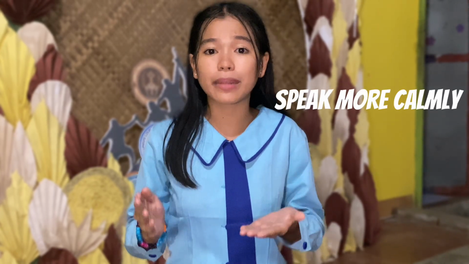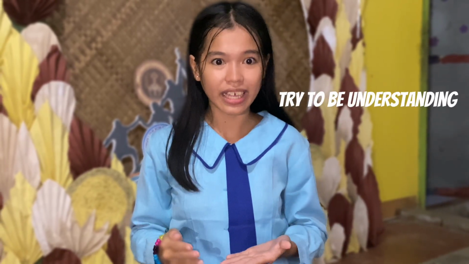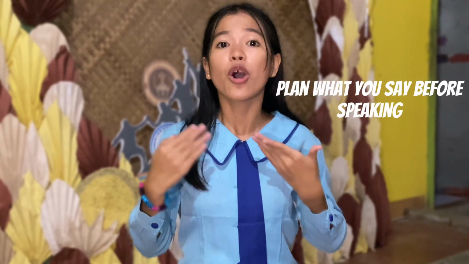In a psychological context, I pay attention to how others are feeling. If someone is upset, I speak more calmly and try to be more understanding. If I'm nervous, I plan what I want to say beforehand. In a cultural context, I try to avoid slang or phrases that might not make sense to others. I also try to be respectful of different beliefs and communication styles.